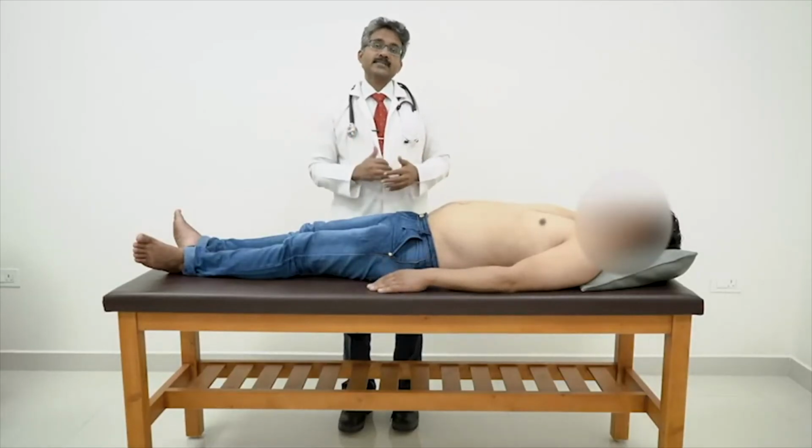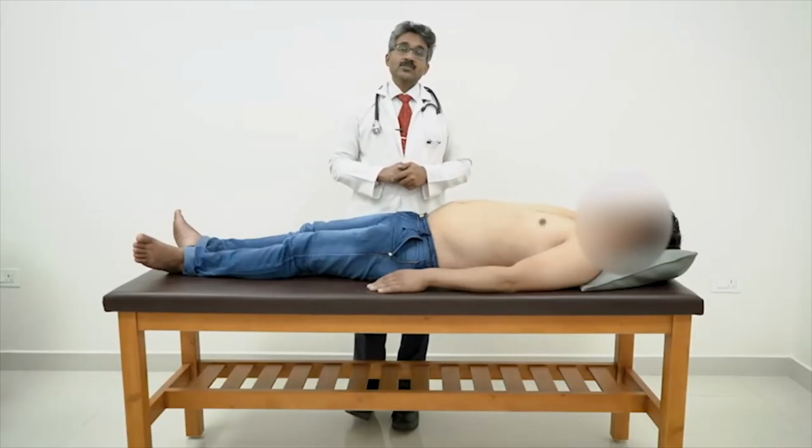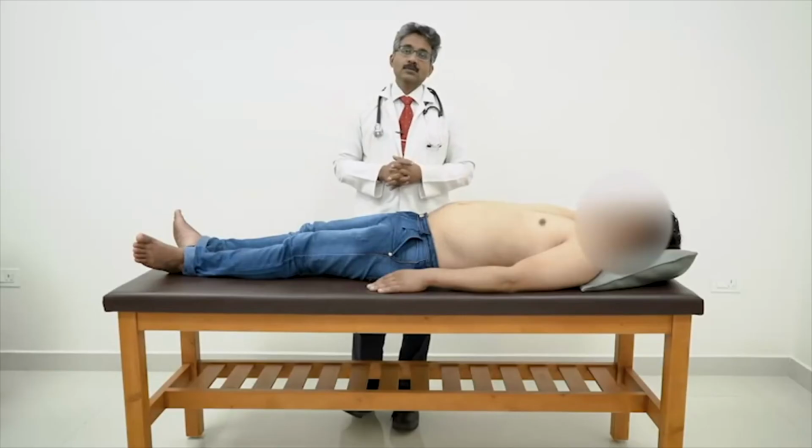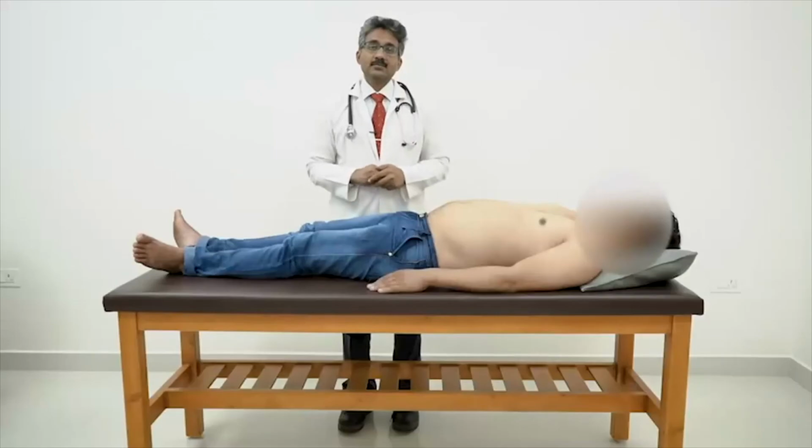Then innocent murmurs. Innocent murmurs occur in a normal heart due to the high blood flow. Still's murmur in a child is an innocent murmur. 50-50 murmur: any person who is more than 50 years can have a systolic murmur in 50% of the cases.